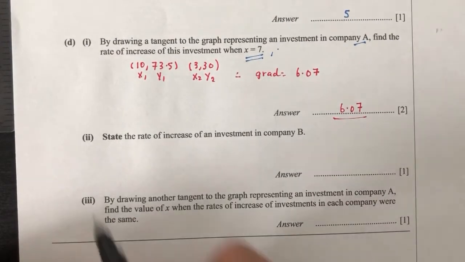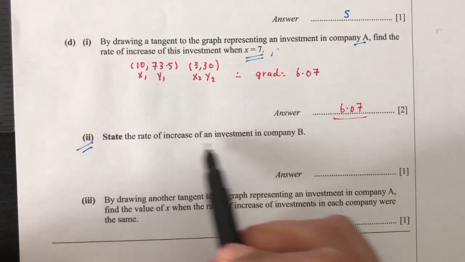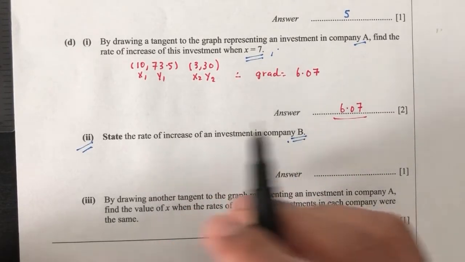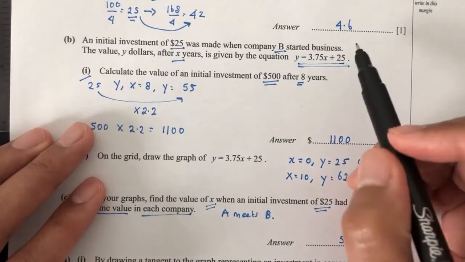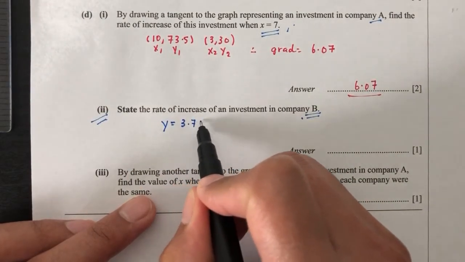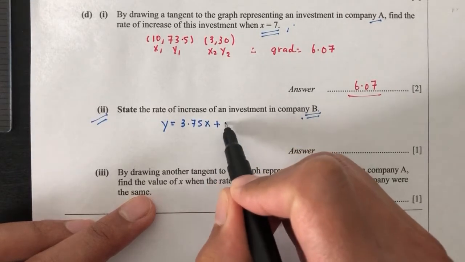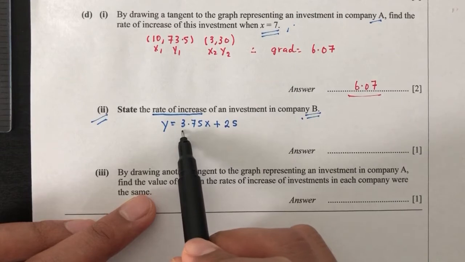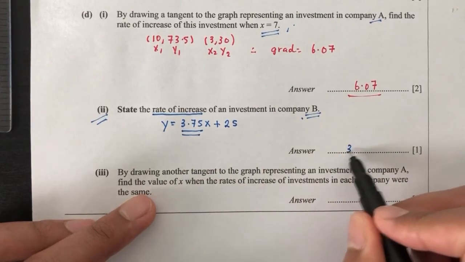Okay, now moving on to part 2. State the rate of increase of y in company B. As you know, the equation has been given to you for company B, which is y equals 3.75x plus 25. So when they say rate of increase, it is the gradient, which is 3.75.